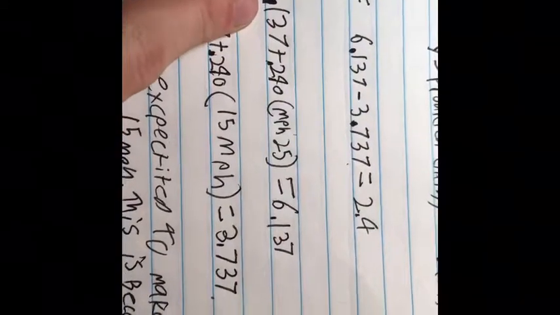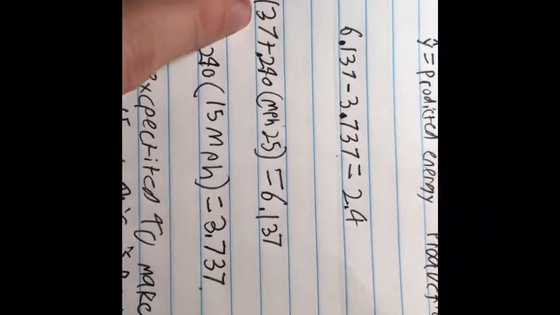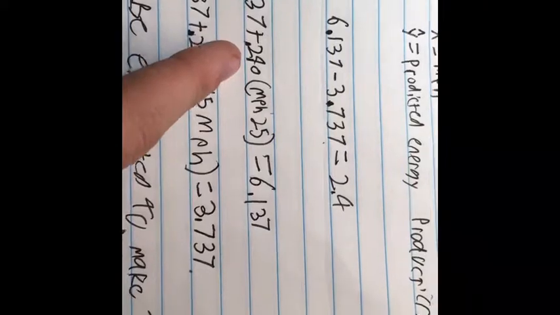Alright, so I basically went ahead and calculated that wind at 25 miles per hour, the equation would look like this one right here. So y hat, that's predicted, equals 0.137 plus 0.240 times 25 miles per hour, and that's equal to 6.137 units of energy.